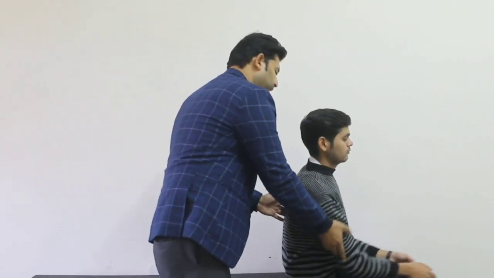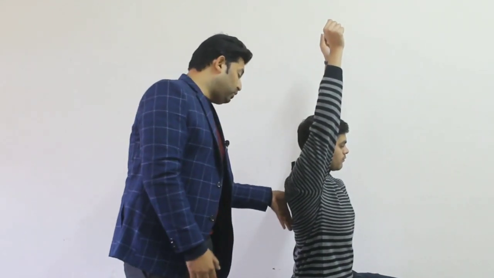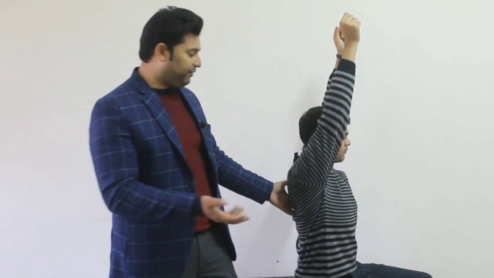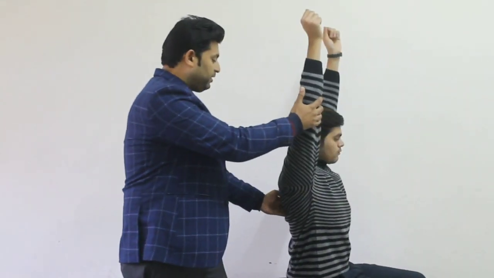Now interestingly, this movement of the shoulder into elevation up to 180 degrees is associated with movement of the thoracic spine up to the T6, T7 level. And if students try to palpate the thoracic spine, they will be able to conclude many things. For example, bilateral shoulder elevations are associated with thoracic extension.